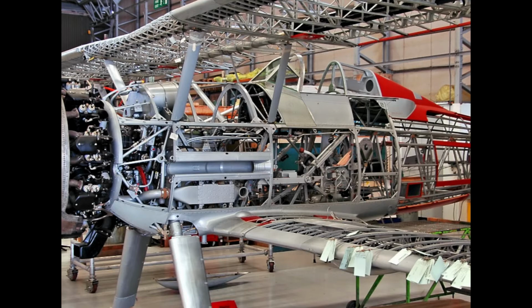How is propeller torque corrected? Vertical fin offset to the longitudinal center line.